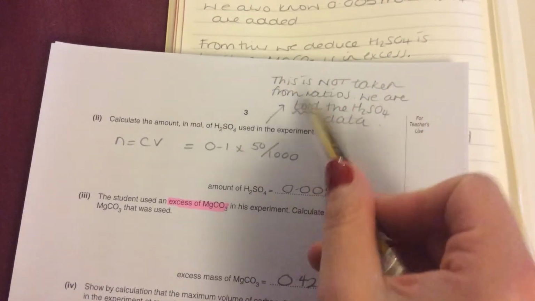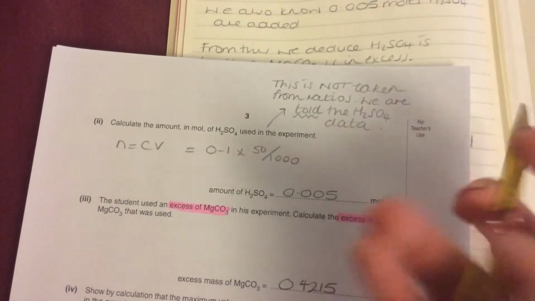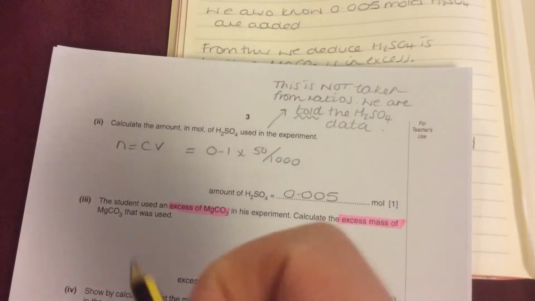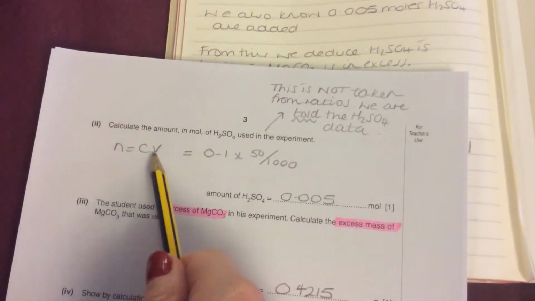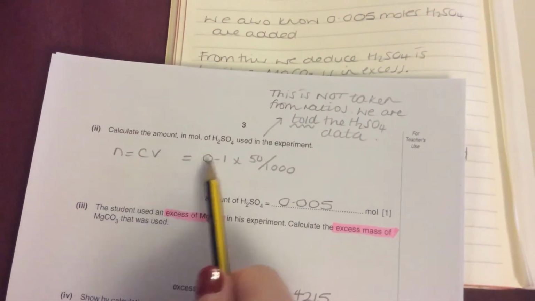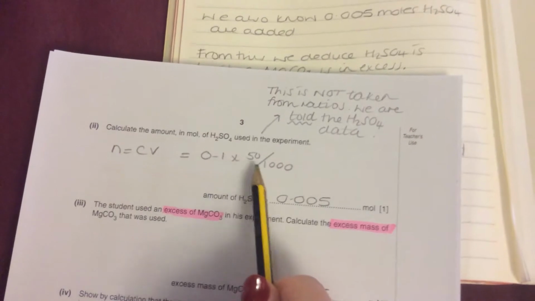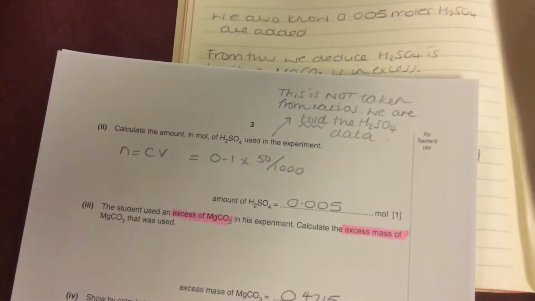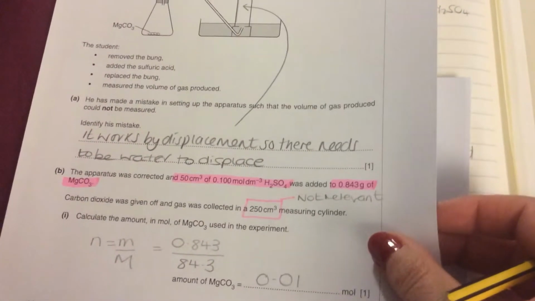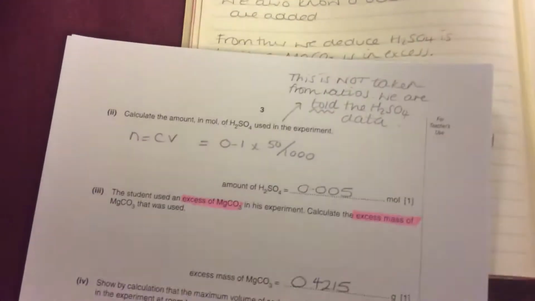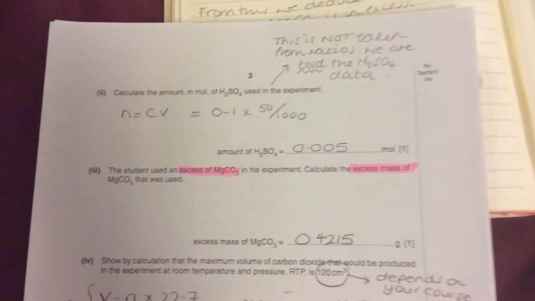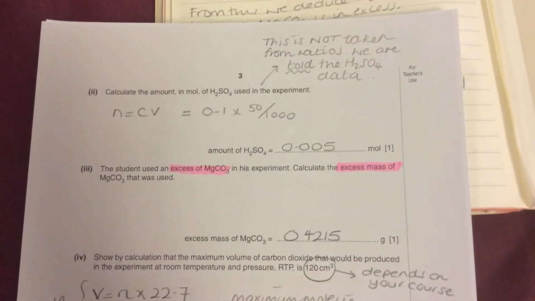So in this, we are actually told the H2SO4 data, we're given quantities for the sulfuric acid. So the number of moles is equal here to concentration times volume, a concentration of 0.1 and a volume of 50 centimetres cubed. Both of those pieces of data are given to us there in the pink. So the quantity of sulfuric acid used is 0.005 moles.